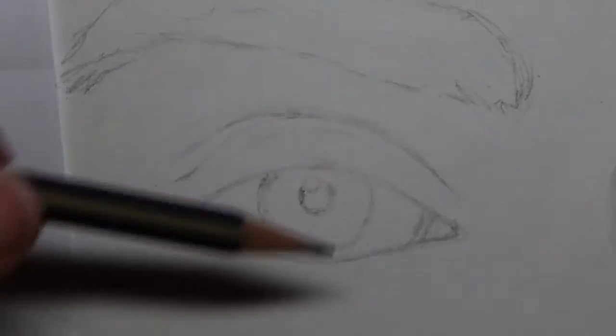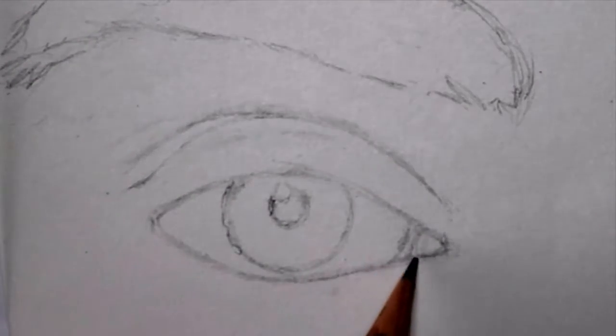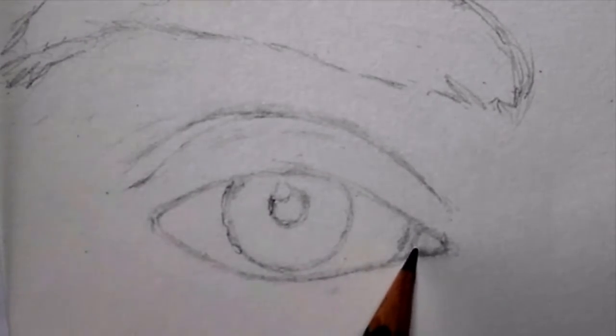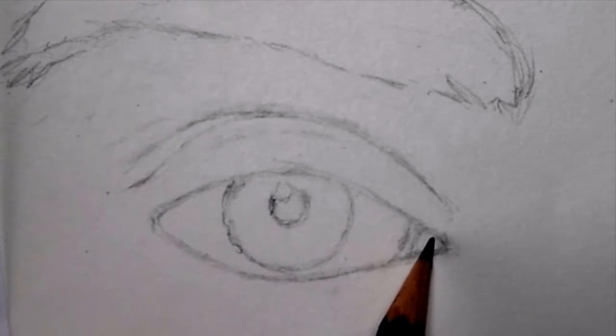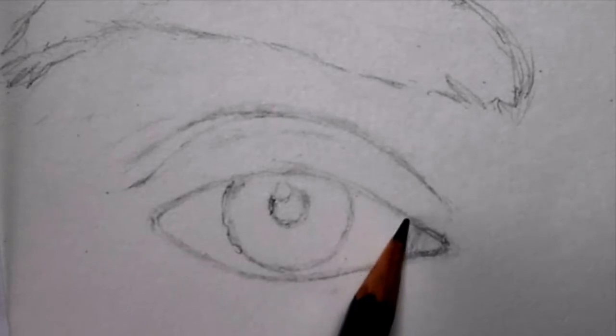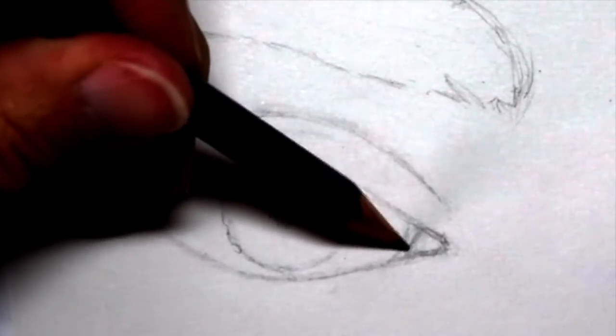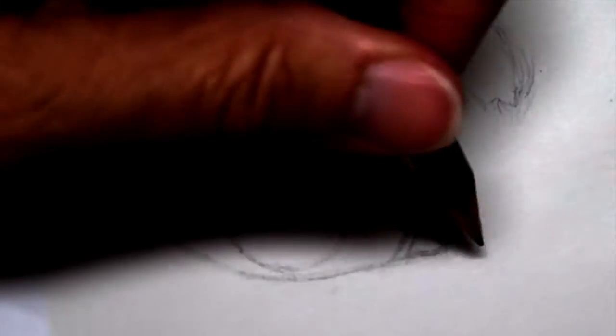Once I've got my eye established, there are some things that I start looking at. I take a look at this inside tear duct area. That's that fleshy part of the eye where, when you cry, the water comes from.